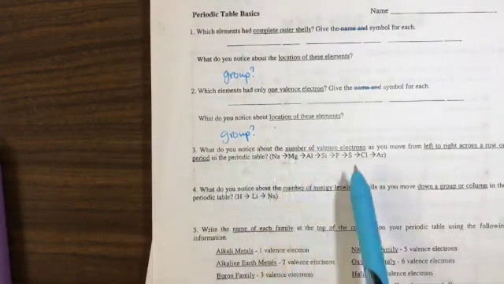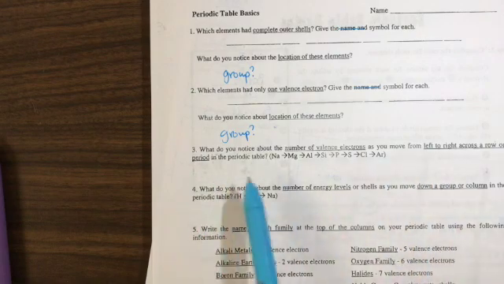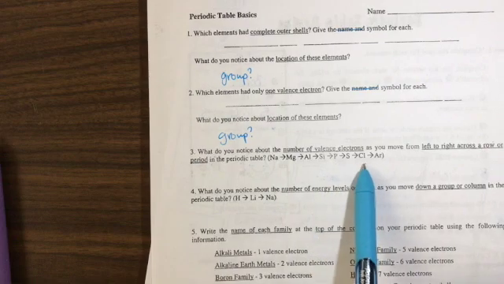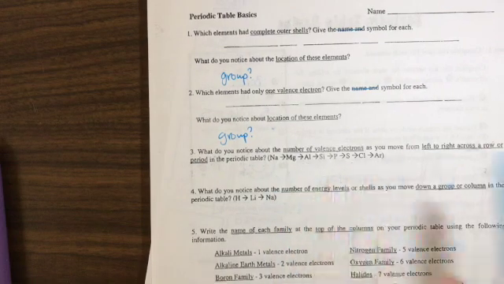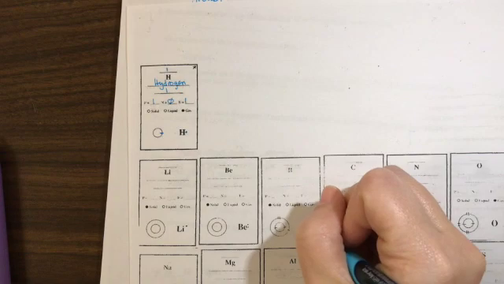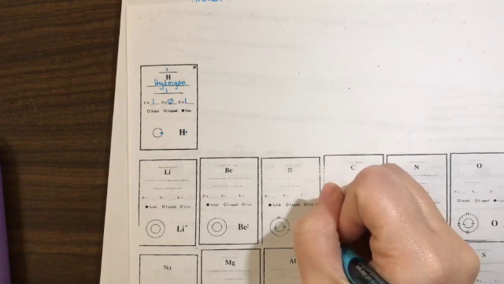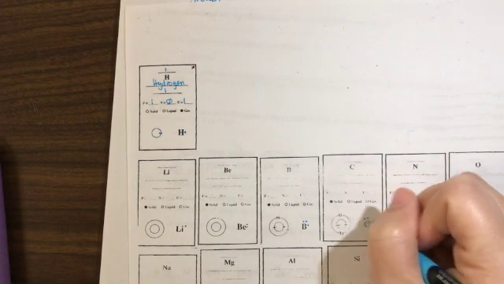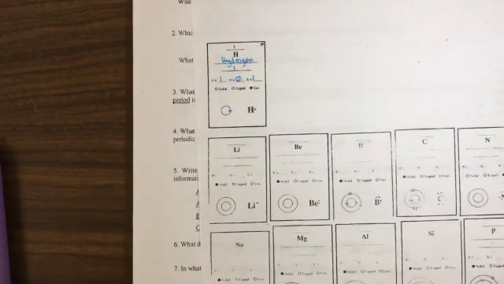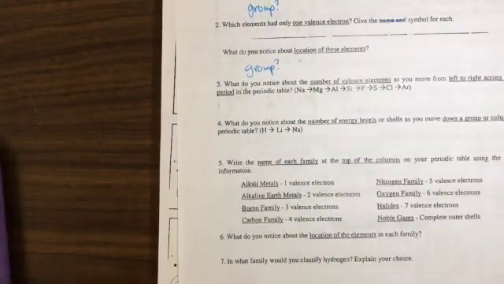3, what do you notice about the number of valence electrons as you move from left to right? So as I move from sodium to magnesium, aluminum, silicon, phosphorus, sulfur, chlorine, argon, what do you notice about the valence electrons in it? So what do you notice about the outermost shell that's there? So it didn't do it, so we'll go back and look at that in just a second.